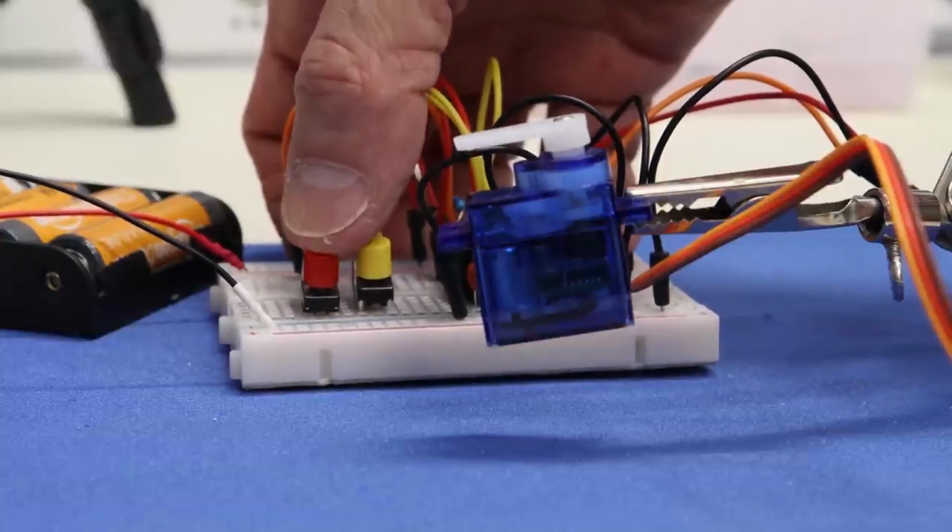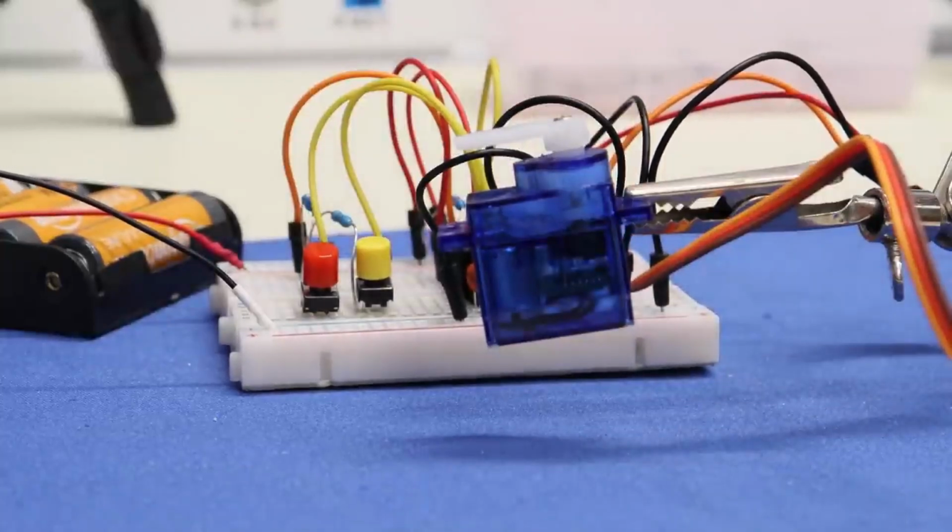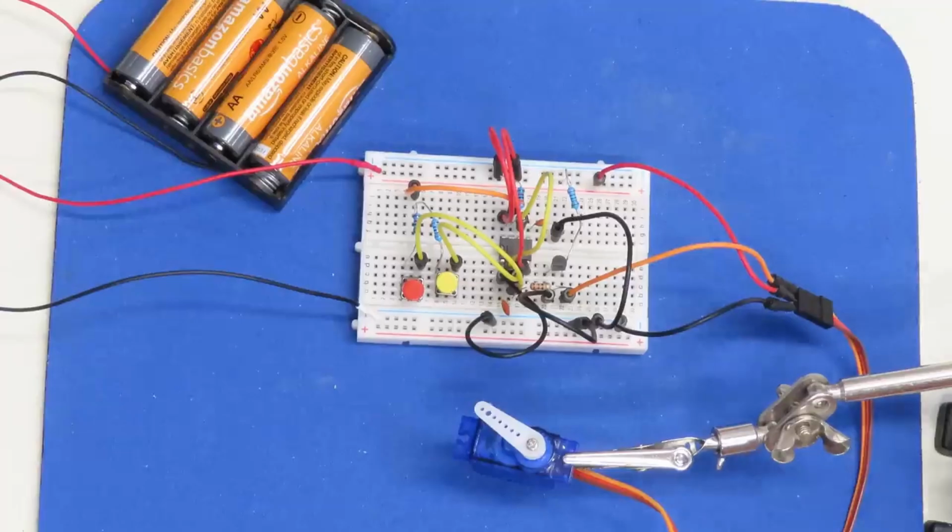One thing I notice actually, compared to some Arduino circuits, is there's no chattering on the servo when it's sitting there stationary. It's just sitting there perfectly stationary doing nothing, which is actually great, and that's because of course it's not actually getting a signal right now.